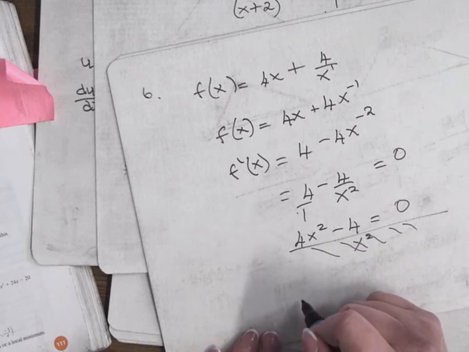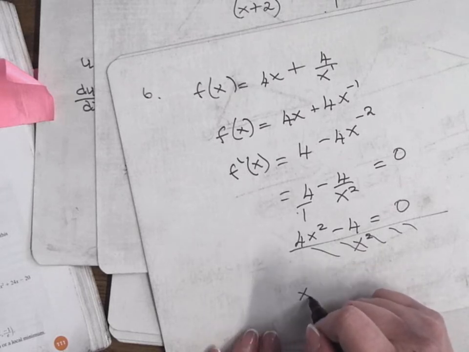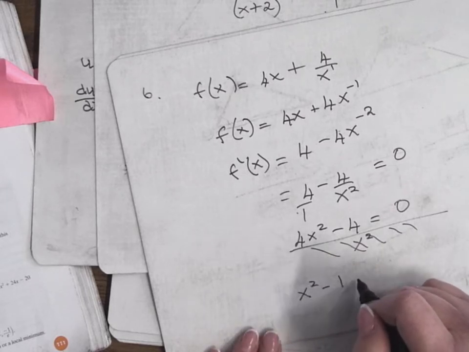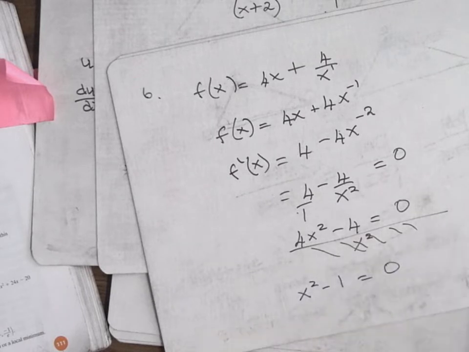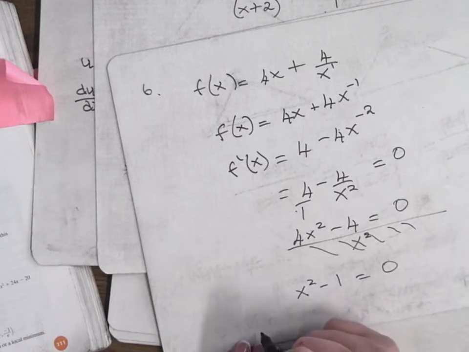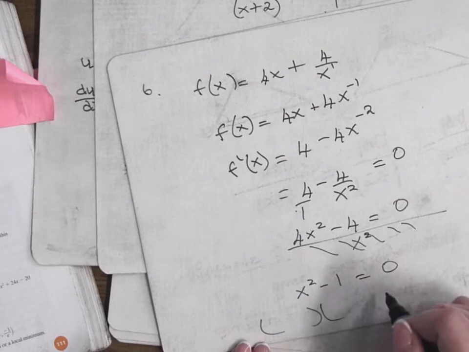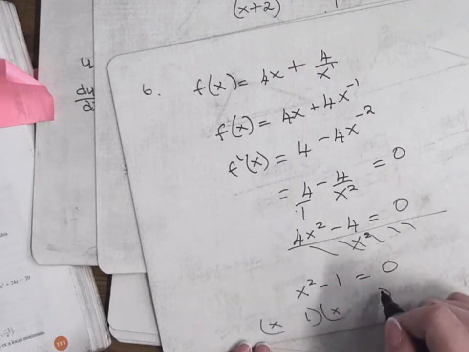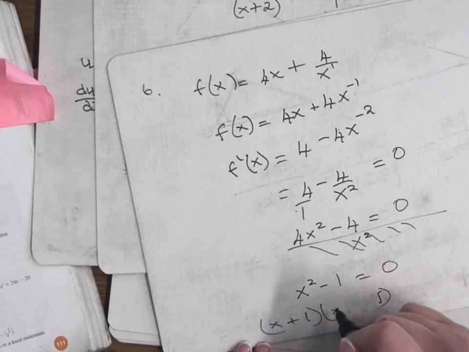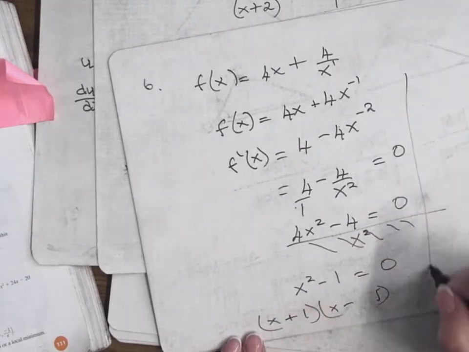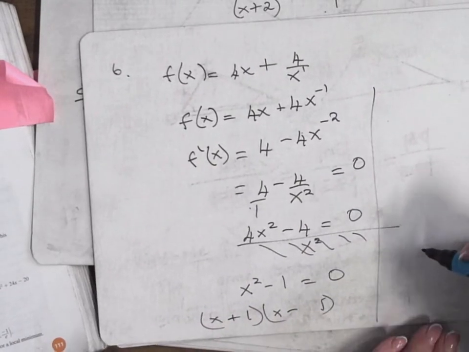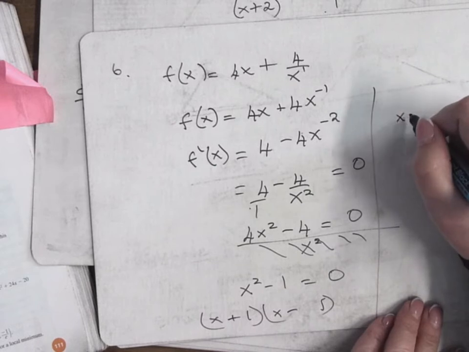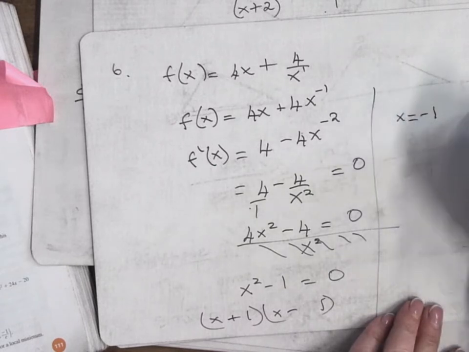So it's 4x squared minus 4, that's x squared minus 1 when I divide across by 4. Right, okay, that's the difference of two squares. So that's x and x, 1 and 1, and a plus and a minus. So then you let each bracket equal to 0. So x plus 1 equals 0 means you get x is equal to minus 1. x minus 1 equals 0, you get x is equal to plus 1.